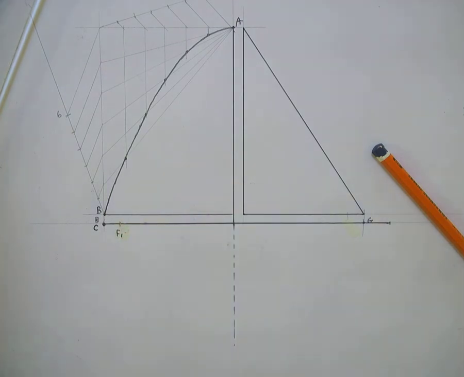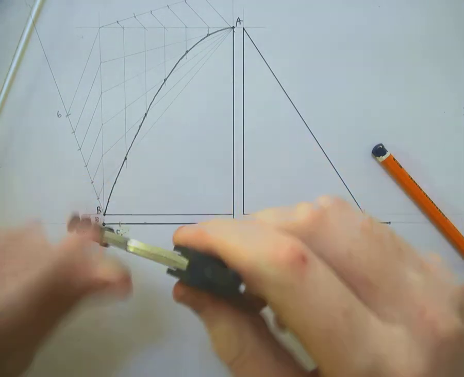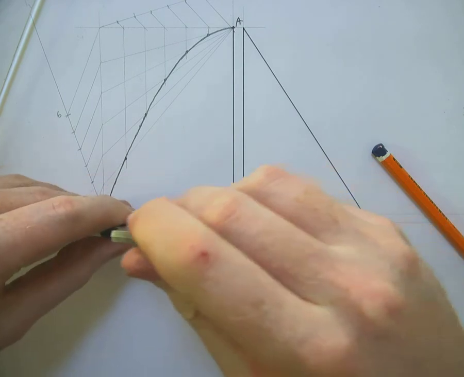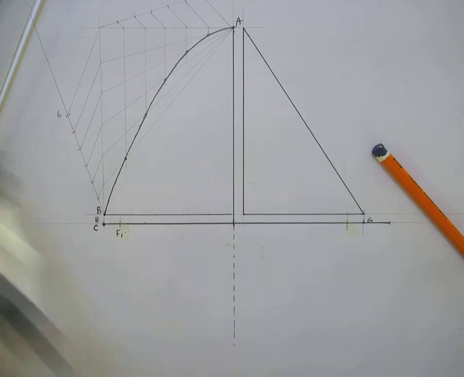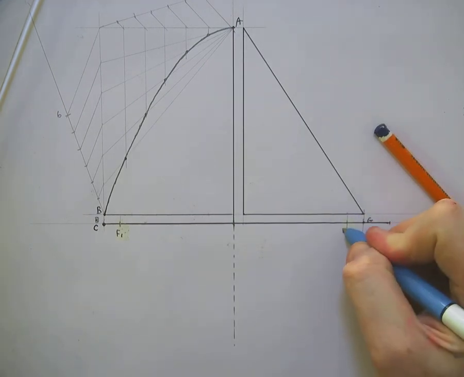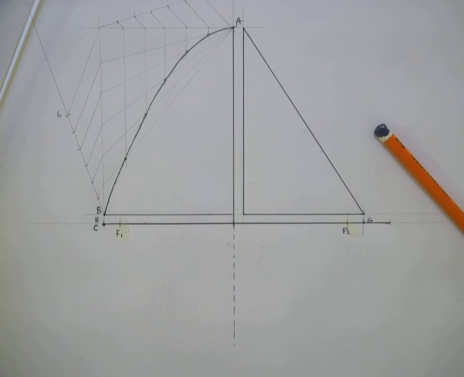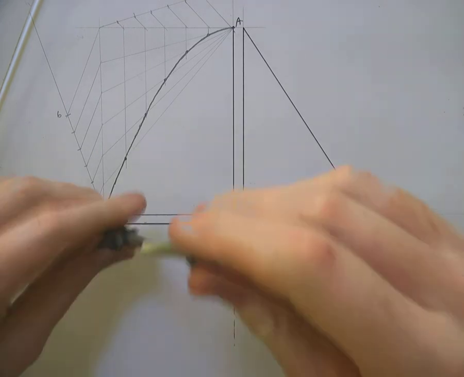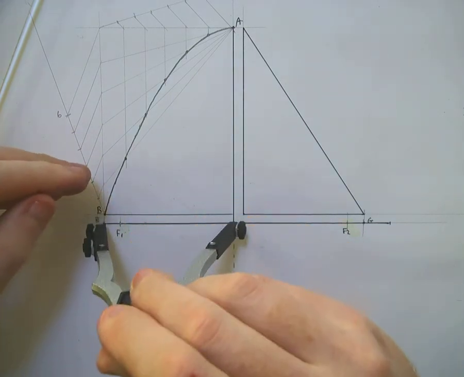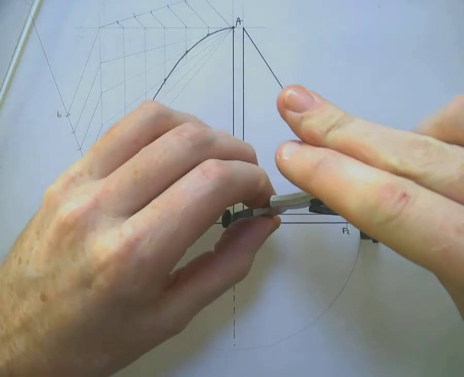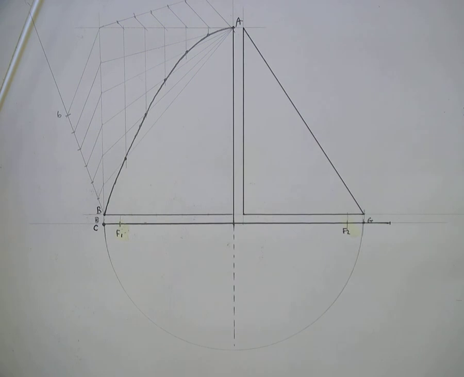F1, right? And I'm going to mirror across this distance because it's going to be equal distance on either side. So that's F1, 67, and I'll just mirror across here. That's F2. So drawing an ellipse, I always draw the classic ellipse. I draw two circles. Now there's no need to go the whole way around for this ellipse. So that is my major axis there, right?